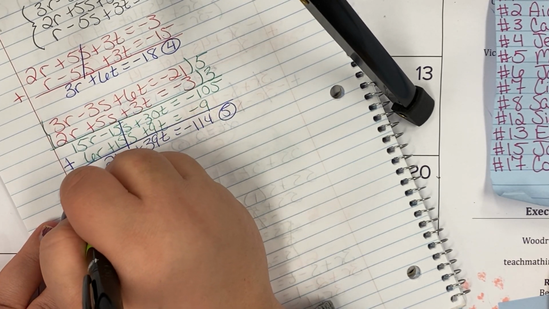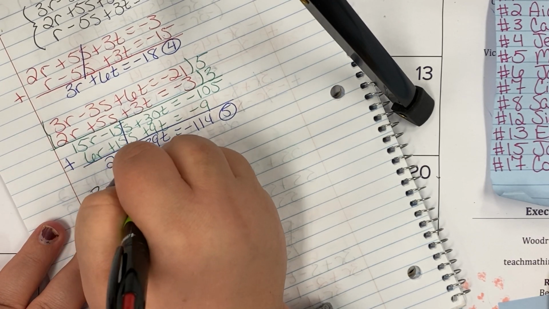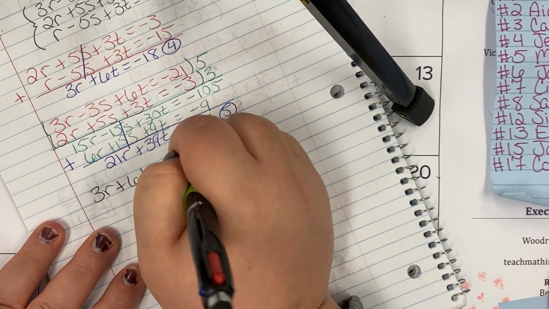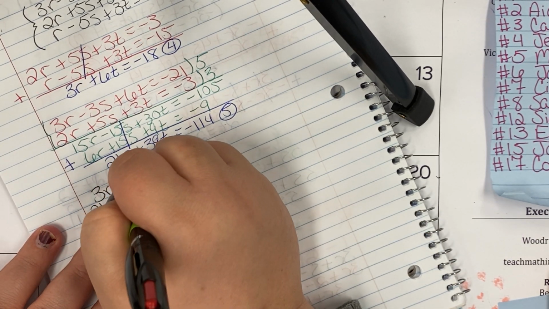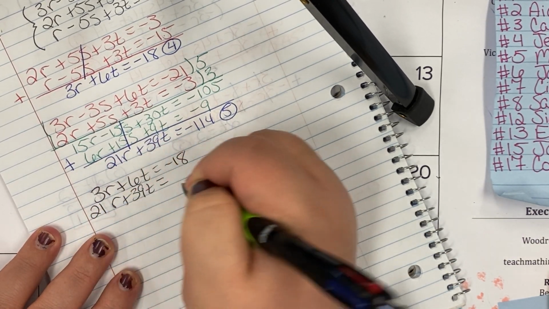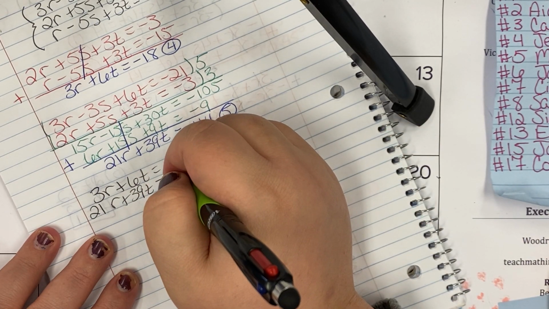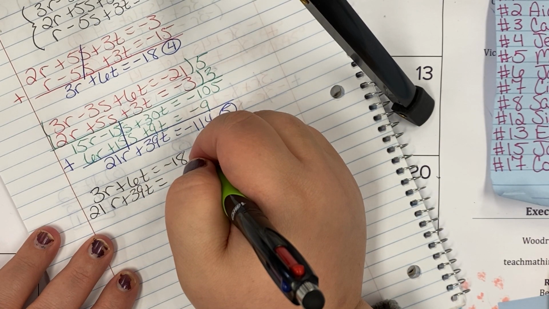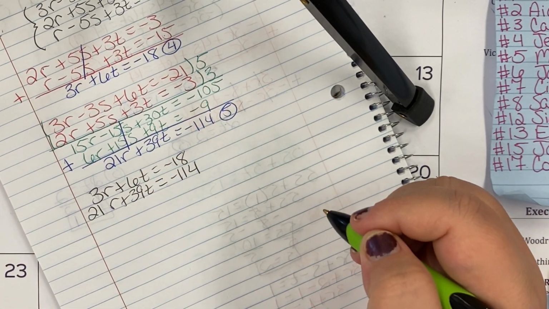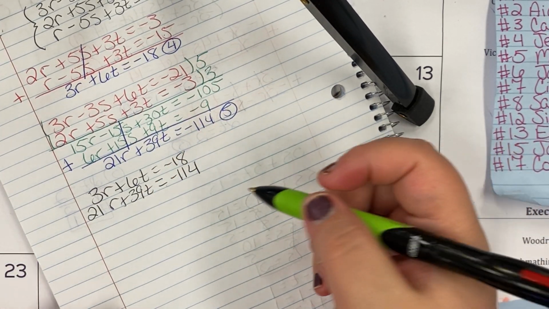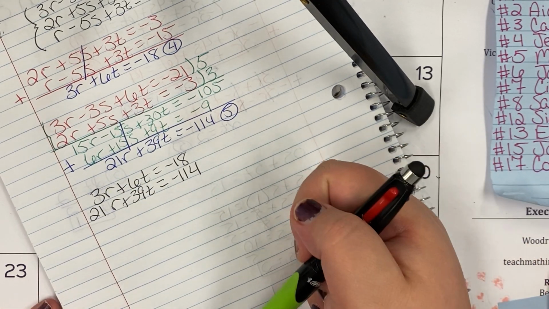So 3r plus 6t is going to equal negative 18. 21r plus 39t is going to equal negative 114. Okay, so looking at this, my r's, I know they have something in common.